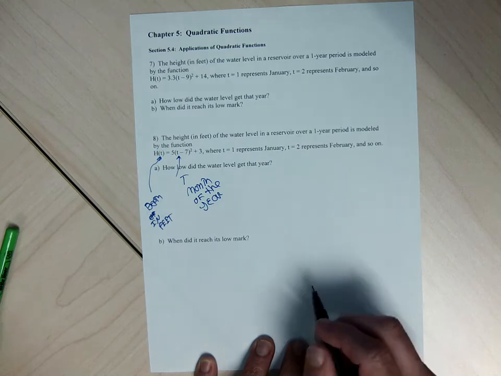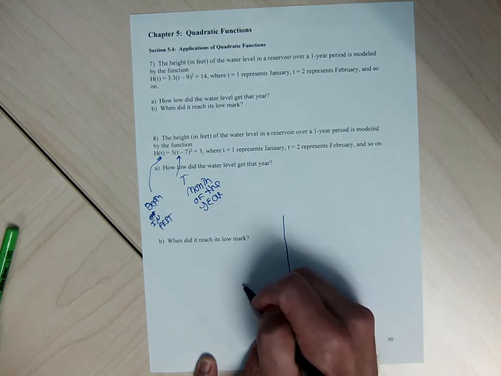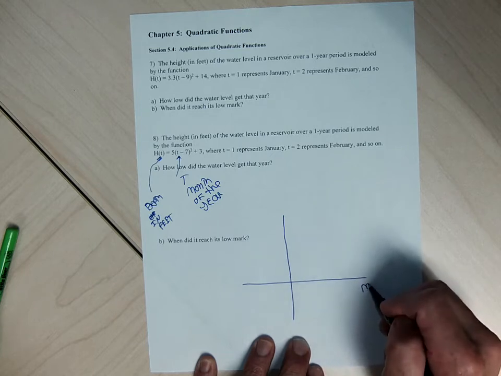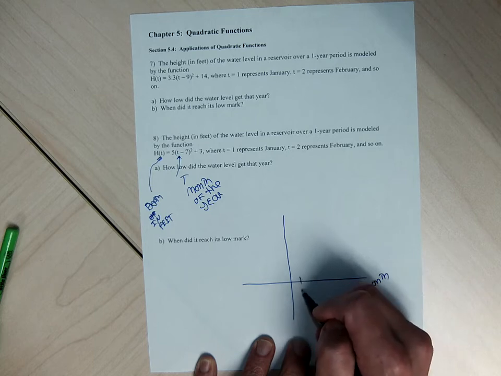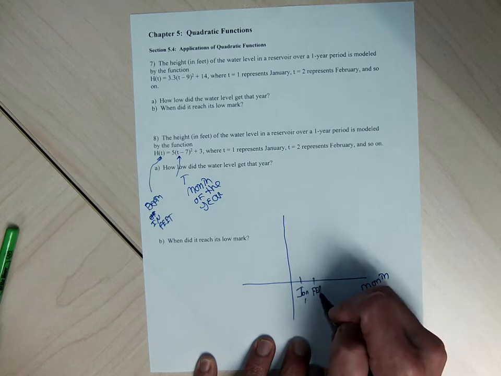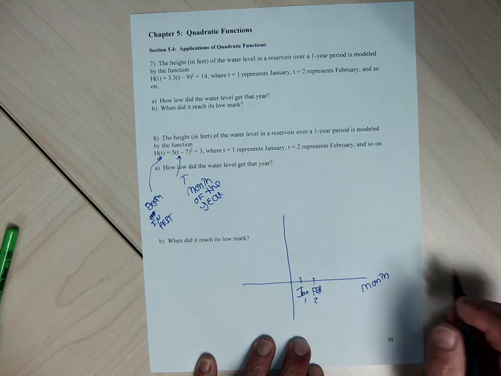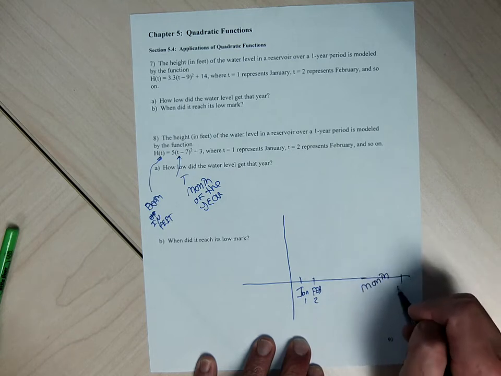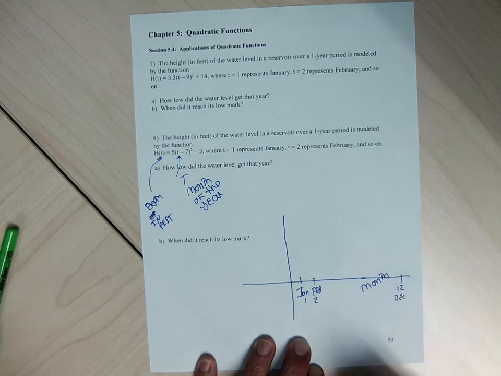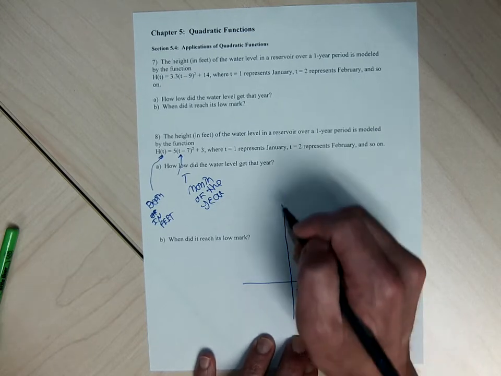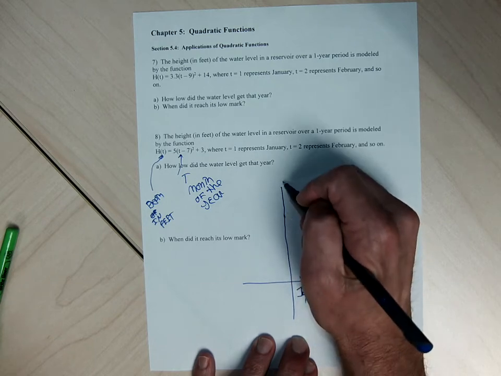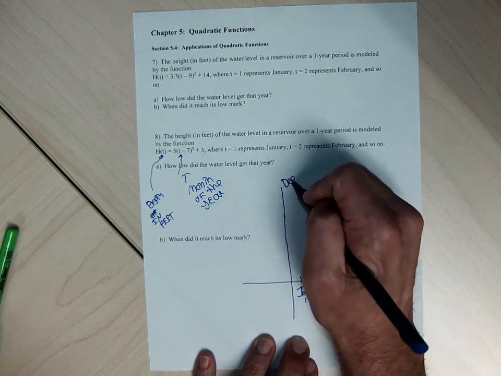Just like the last few problems, I'm going to sketch a graph. And in this case, the x-axis is going to represent the month of the year. It's going to start out at January, which is 1, February, which is 2, and it's going to go all the way to 12, which would be December. I don't have to graph all 12 months to answer the question. And the y's are going to be the depth, the depth of the reservoir in feet.